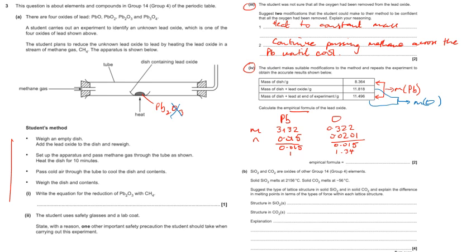So sometimes we get whole numbers straight away. In this case, we haven't. So we still need to turn this 1 and this 1.34 into whole numbers. So the dodgy one is the oxygen, the 1.34. If we double that, then you get 2.68, which is still not a whole number. So if we triple it instead, we get 4.